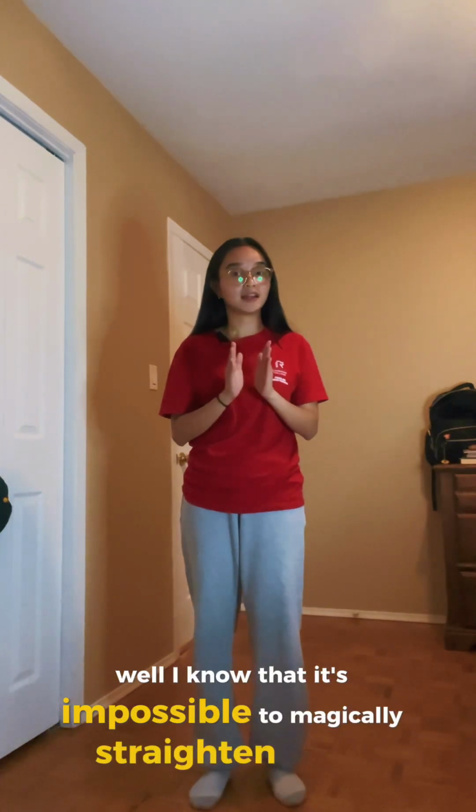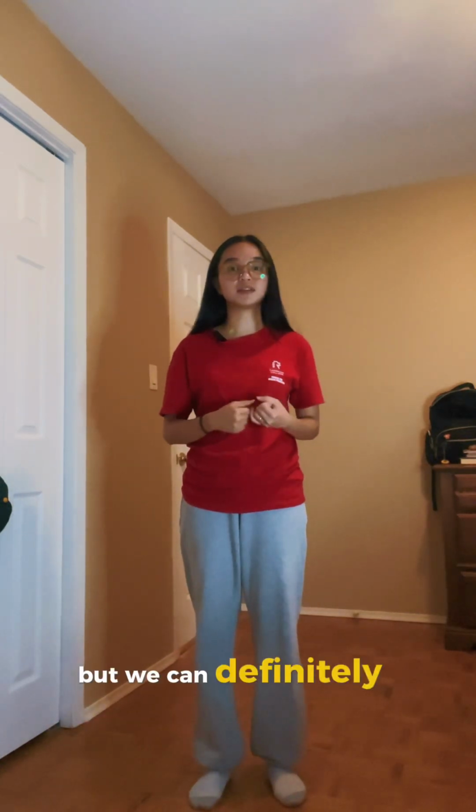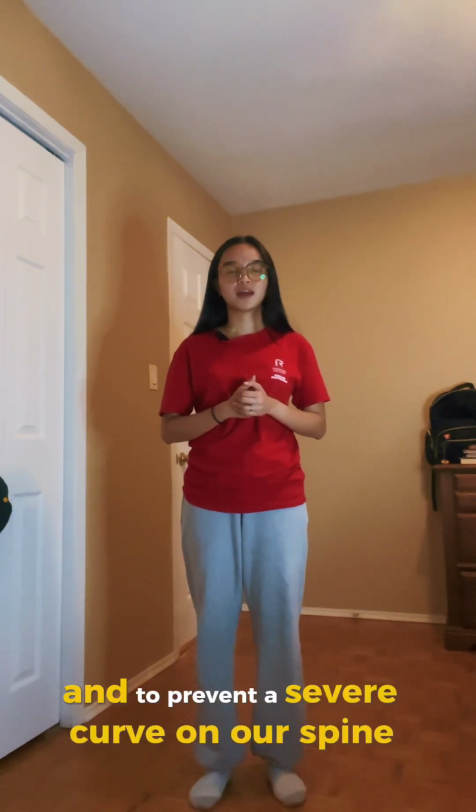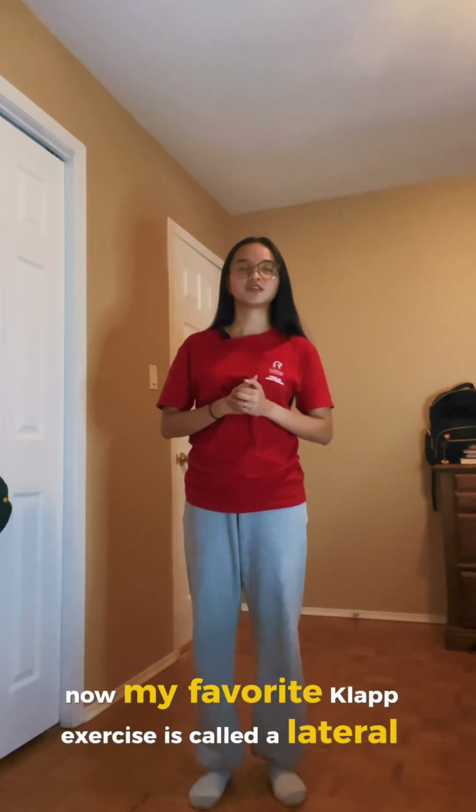While I know that it's impossible to magically straighten out our spine or go back to its neutral form by just stretching and doing less impactful exercise, we can definitely stretch and strengthen our back muscles to prevent back pain and to prevent a severe curve on our spine with Klapp exercise. Now, my favorite Klapp exercise is called a lateral crawl. I'll demonstrate it to you guys.